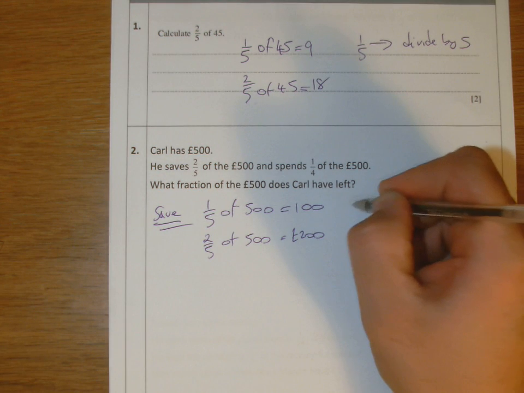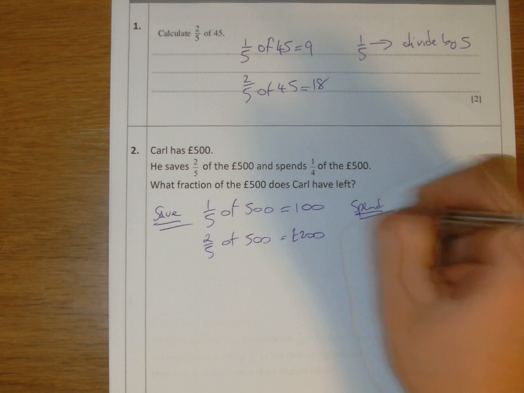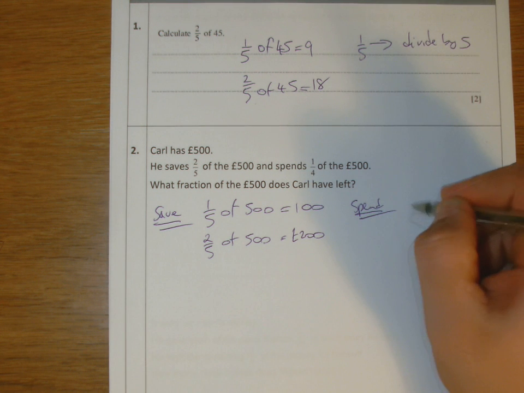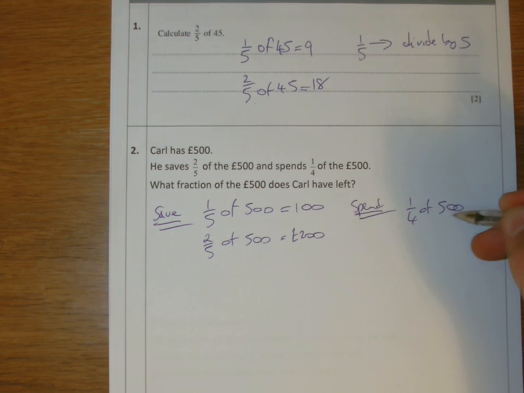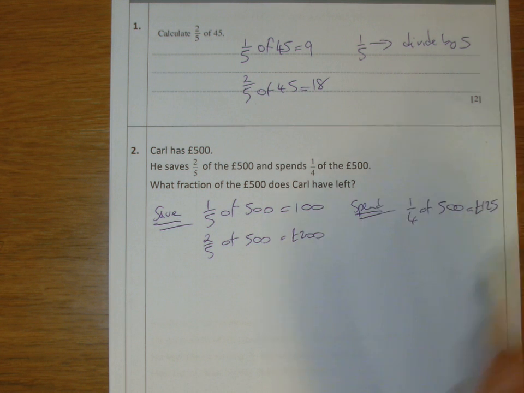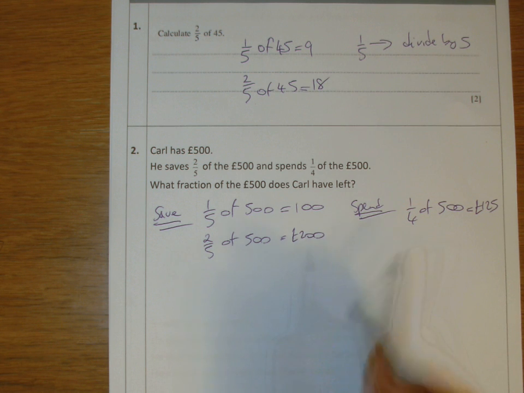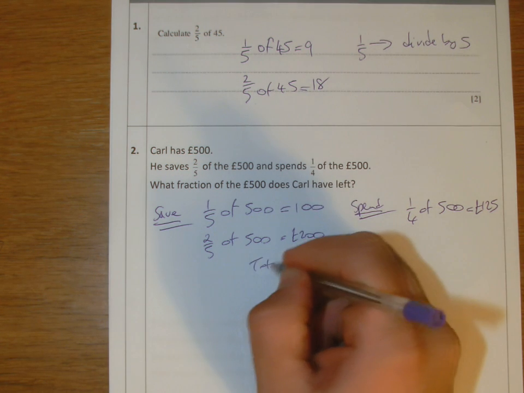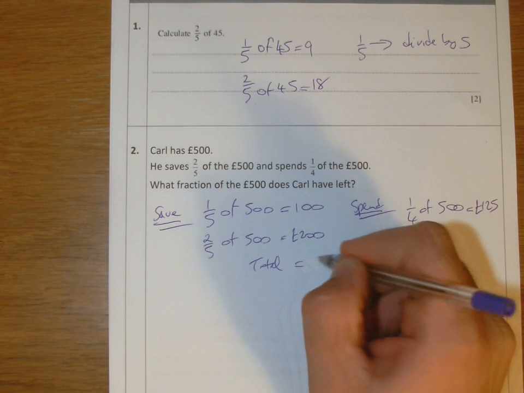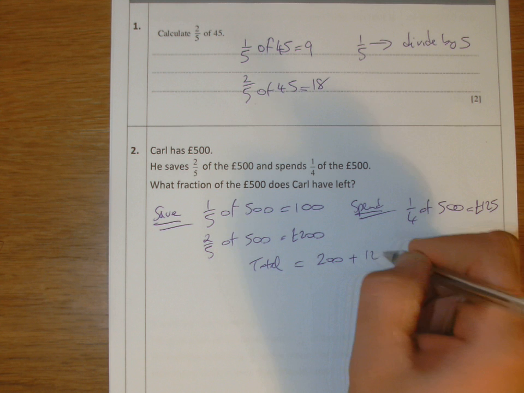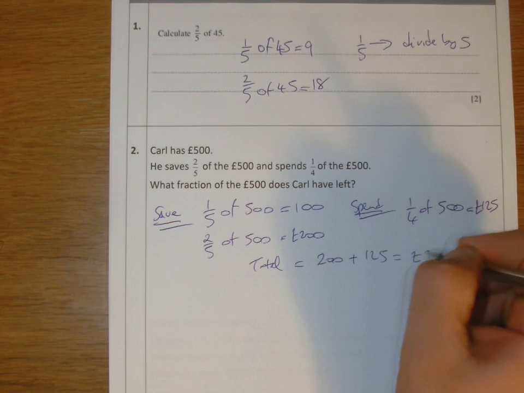If we look at what he spends, 1/4 of 500. So you just got to divide that by 4. Okay, so divide by 4, you could just halve it, couldn't you? And halve it again, so you get £125. So that money's gone. Okay, so in total now, the total money gone is 200 plus 125, which is 325.